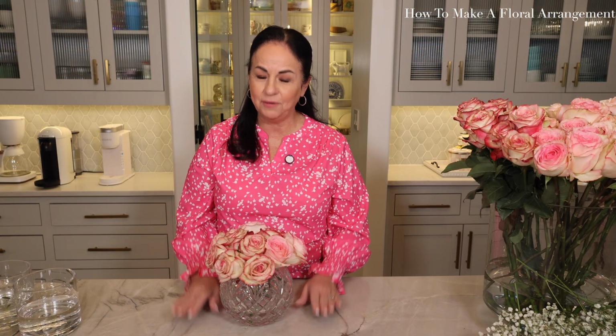I'm going to teach you how to make a floral arrangement just like this one, plus one that looks like it came from a floral shop. Let's get started. My first step is to go get your roses from Costco, Sam's, or the grocery store, but try to go a couple of days before your event. Get them out of the packaging and straight into some water.